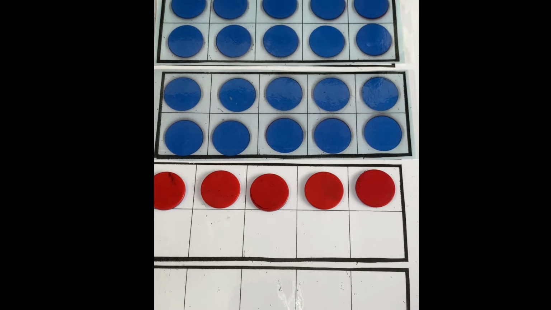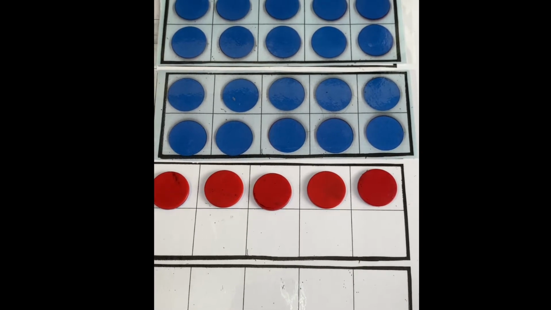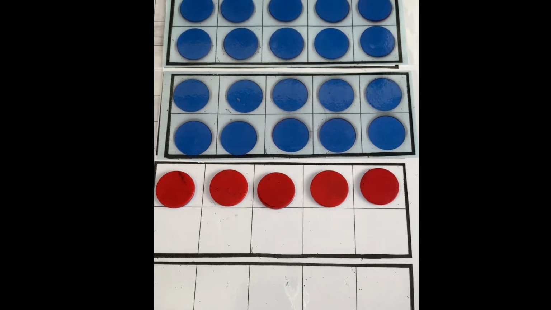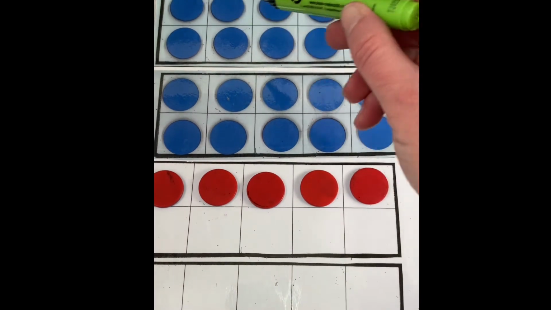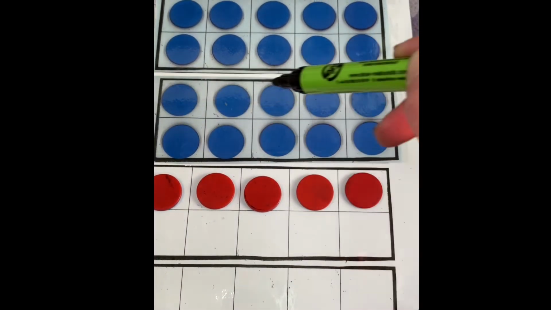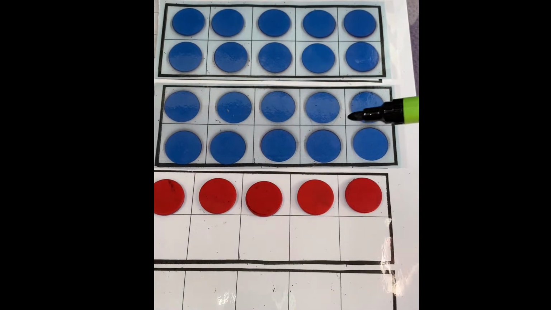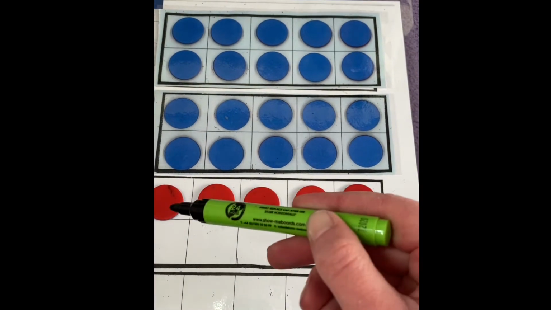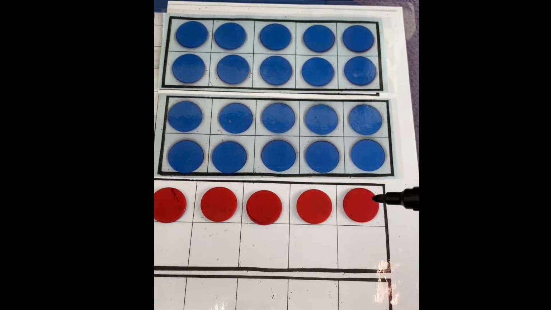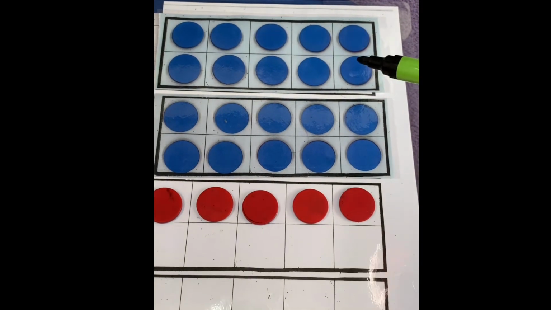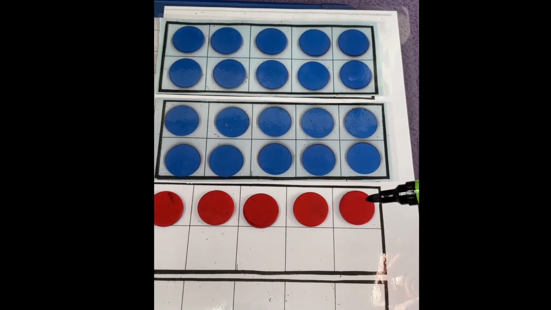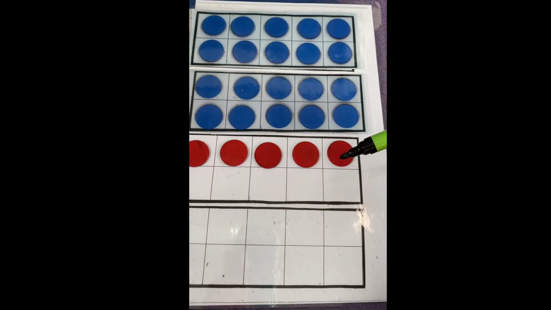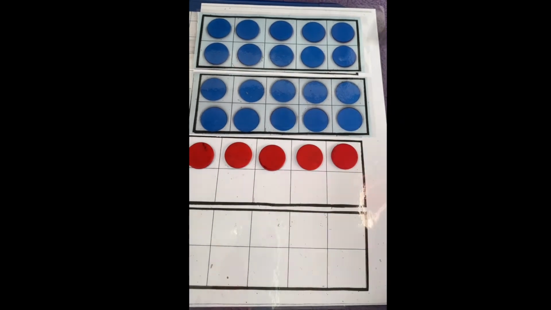When adding 2 digits to 1 digit, or 1 digit to 2 digits, children will begin using a tens frame. Here we have one group of 10 and another group of 10. Children will know that 10 add 10 makes 20. We then have 1, 2, 3, 4, 5. Therefore, our number is 25. So 20 add 5 is 25.